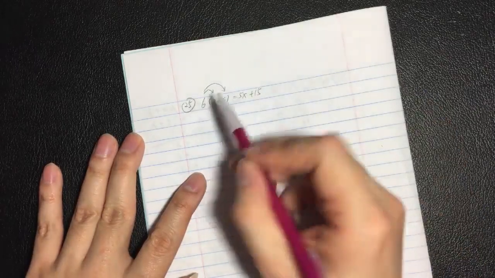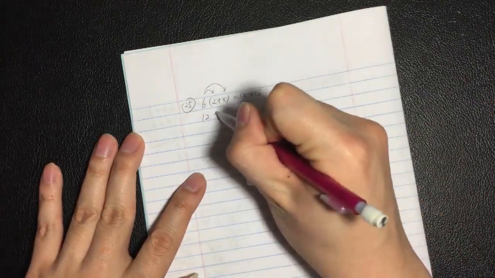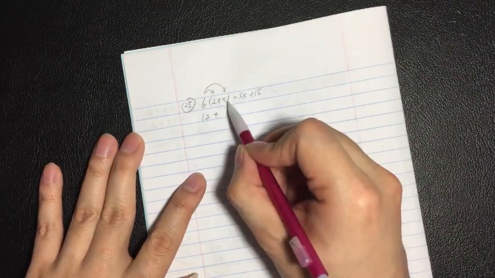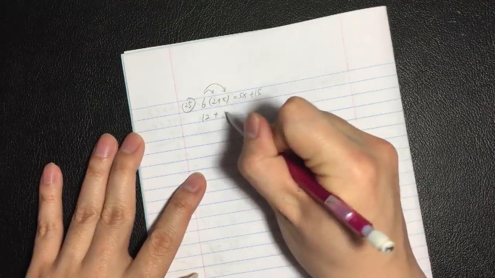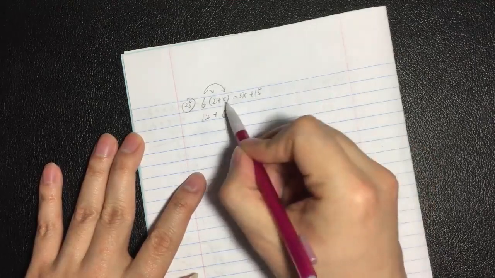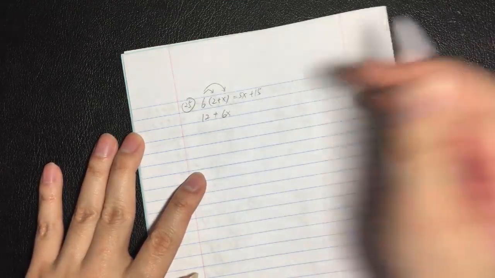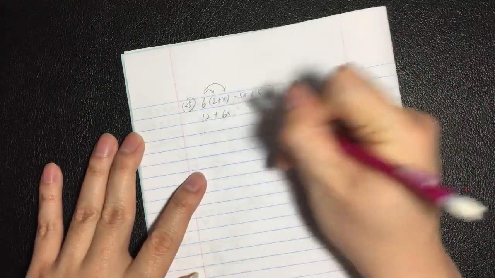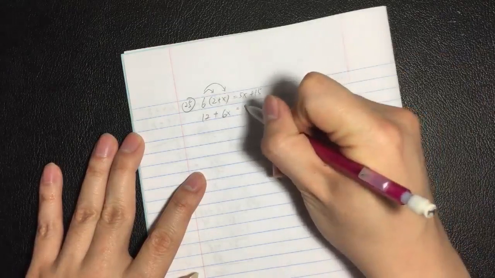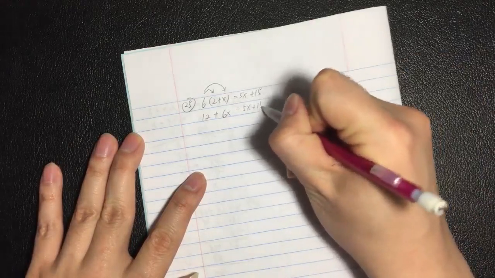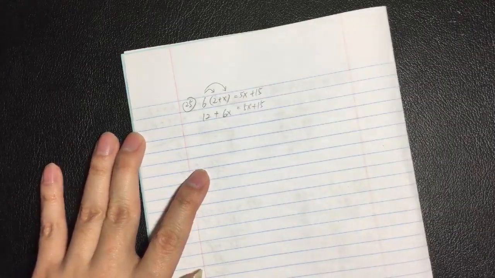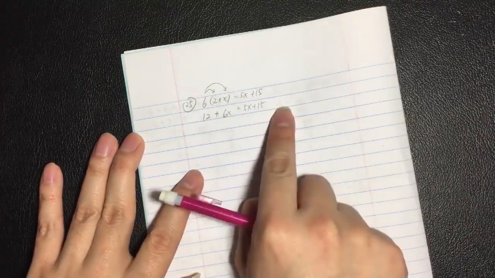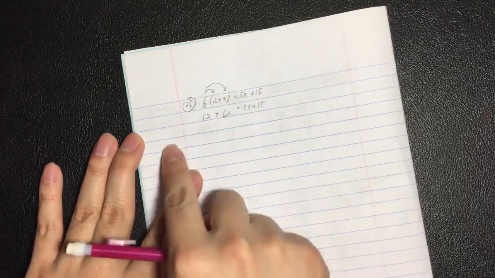6 times 2 is 12. Positive 6 times positive x is positive 6x. 6 times x, you can't combine them, so you leave it the way it is, 6x. Leave the other side the same, 5x plus 15. Then, when there are x on both sides, we try to group x to the left side.